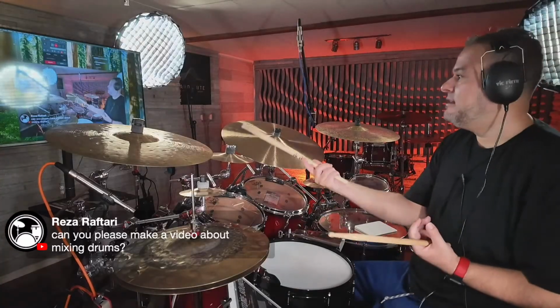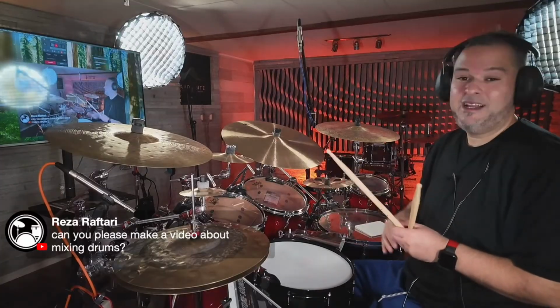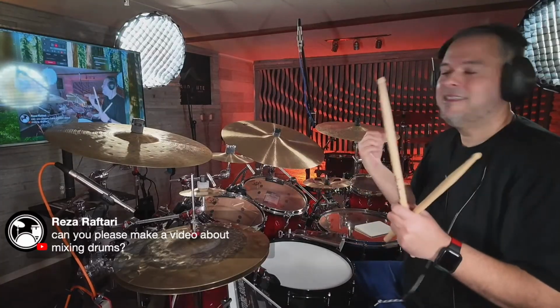As opposed to, if I hit the cymbal soft, it'll sound round and resonant, but as soon as I start bashing on it, it's going to get distorted.